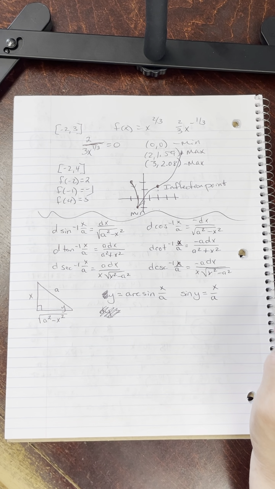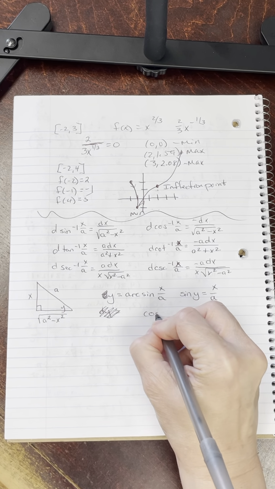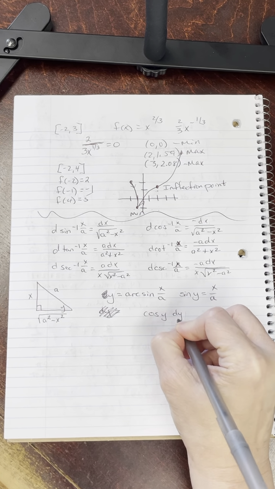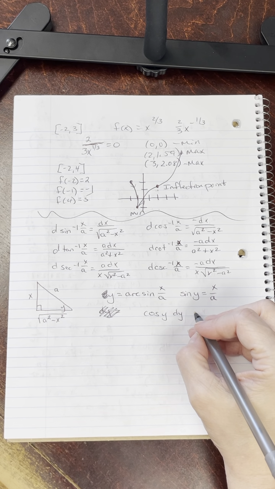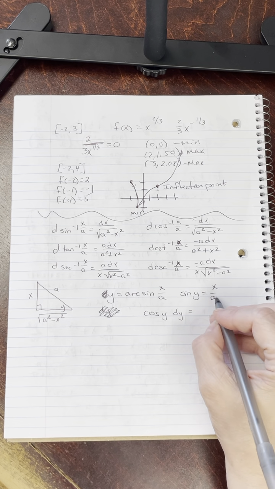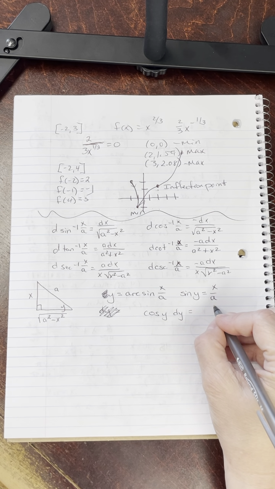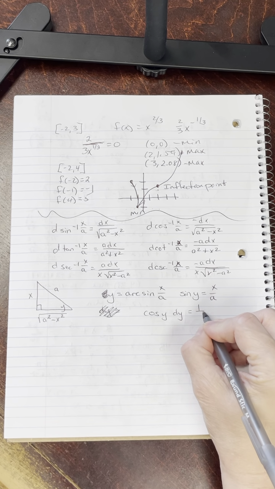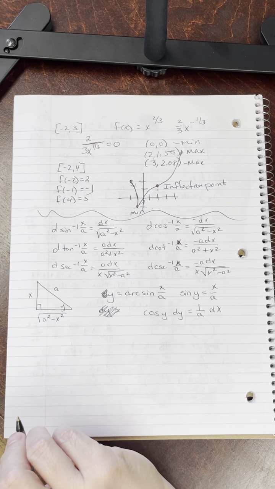Now when I derive, sine goes to cosine of y dy, because we're attaching it as in the differential, equals, and when I derive x, that goes to 1, and since a is a constant, I'm keeping the 1 over a, but it's got the dx with it.